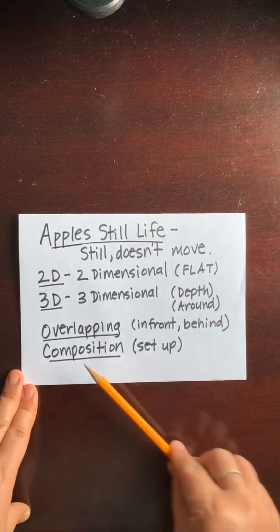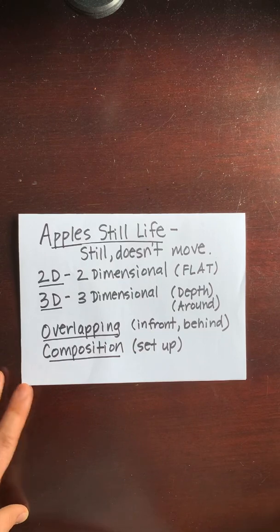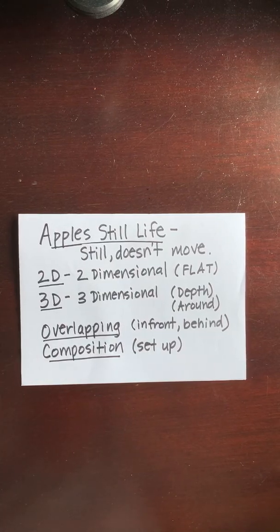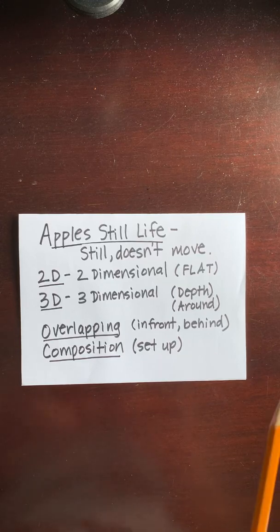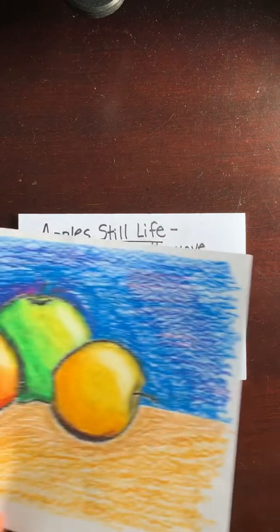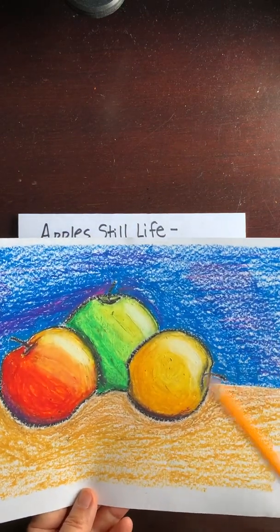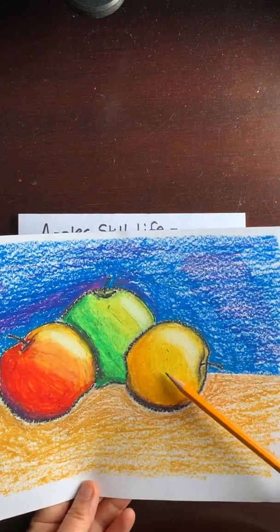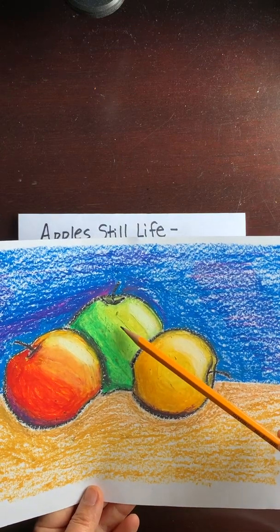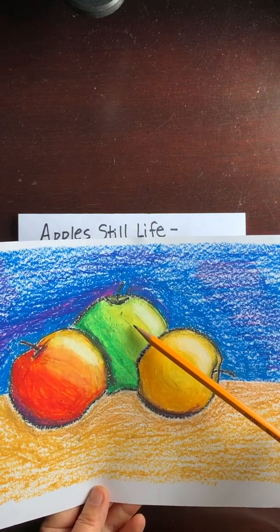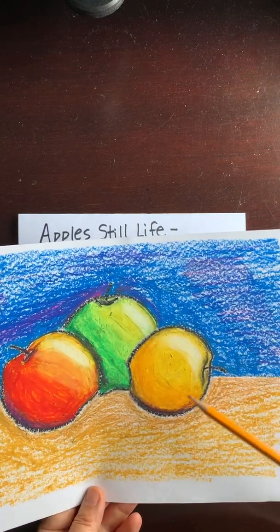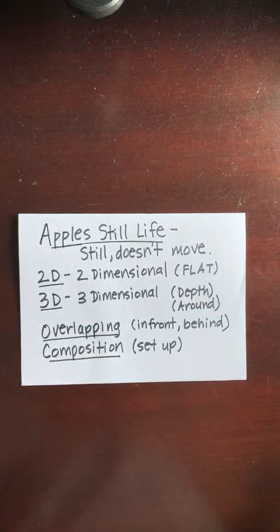Our fourth word is overlapping. And overlapping means something that's in front and behind. So in our project here with apples, we're going to be showing overlapping. So these two apples are in front of this green apple. This green apple is behind. So these three apples show overlapping.